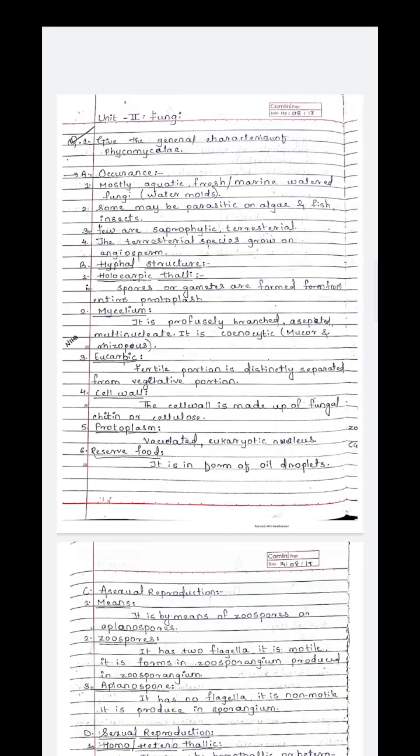So they may depend on some algal plants and fish as well as insects. Most of these members are saprophytic and terrestrial. Saprophytic means they grow on dead material and they are present on the land as well as in some angiospermic plants.